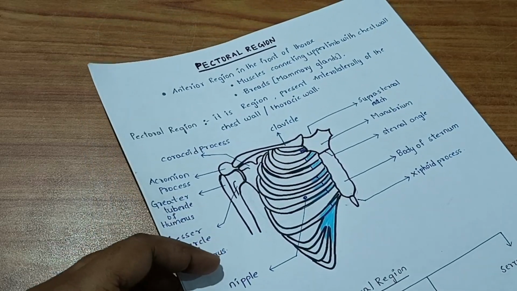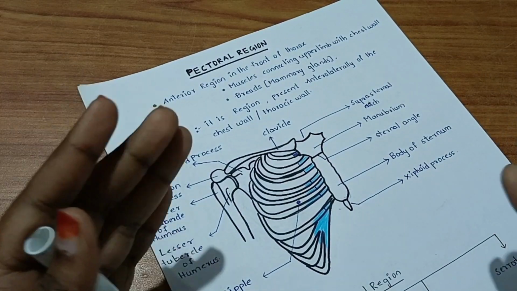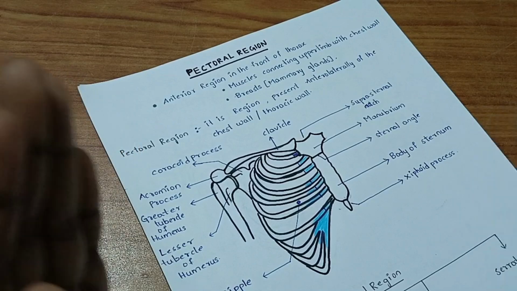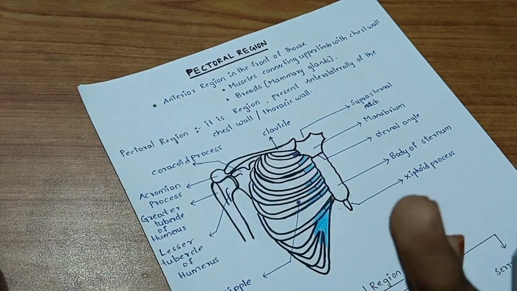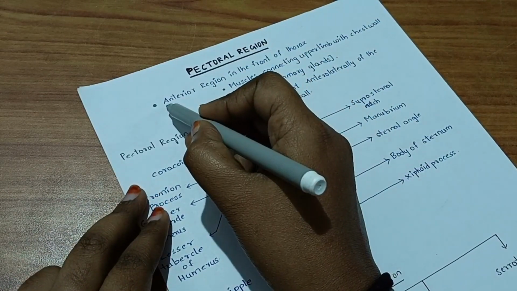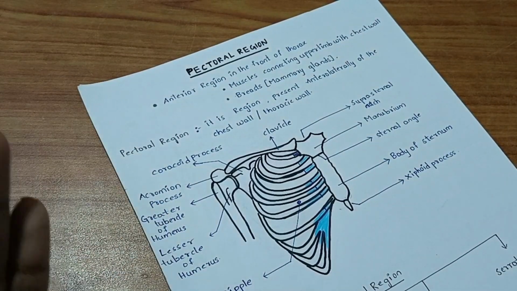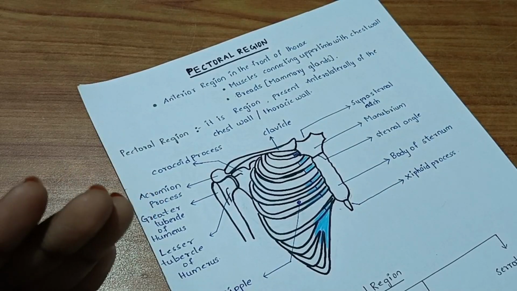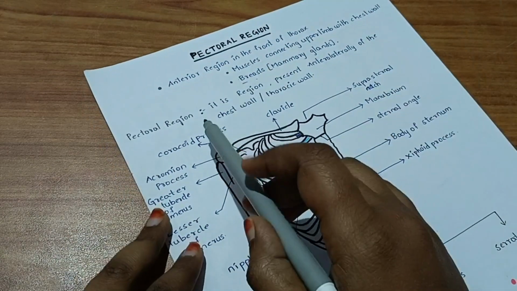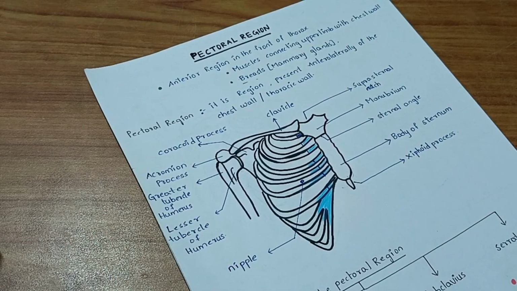What is the pectoral region? First we have to know the pectoral region. It is the region presented anteriorly and laterally. It is presented anterolaterally in the thorax, in the front of the thorax. So, the pectoral region is the anterior region in front of the thorax. It contains major muscles connecting the upper limb to the chest wall or thorax, and the main organ, the breast or mammary gland. The pectoral region is present anterolaterally on the chest wall or thoracic wall.